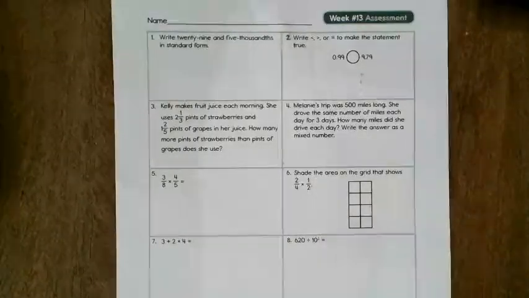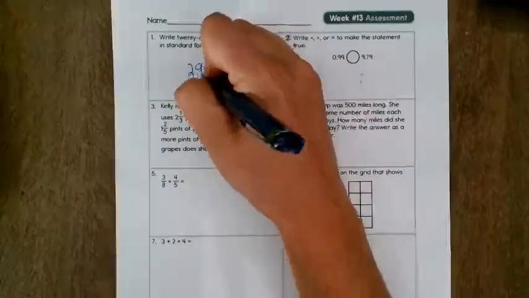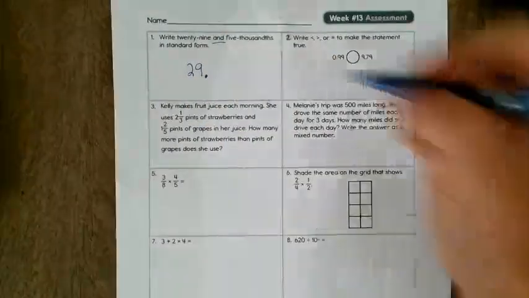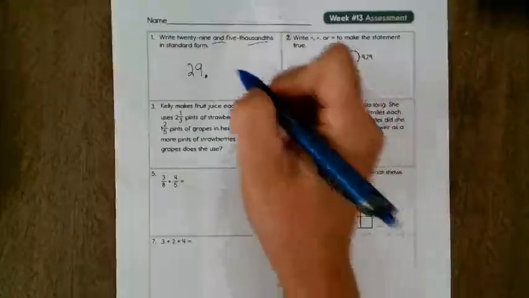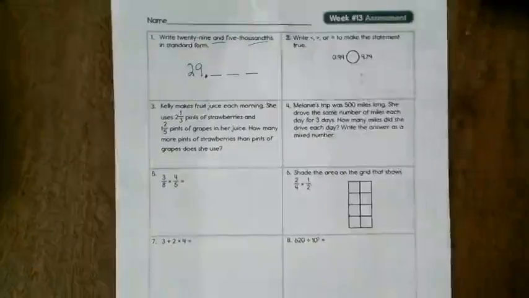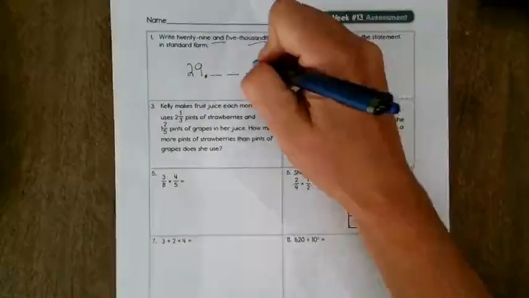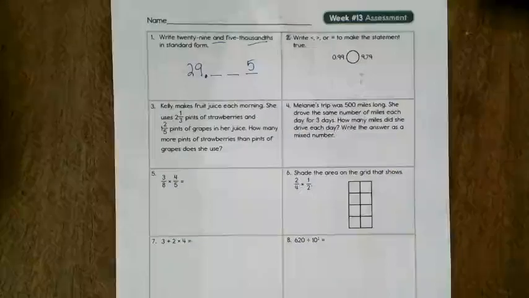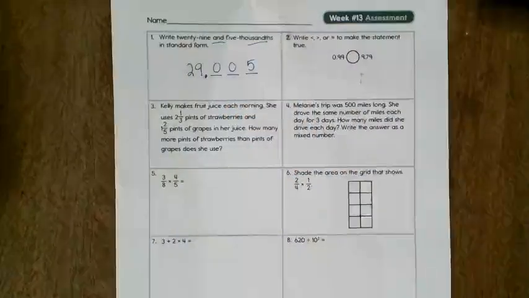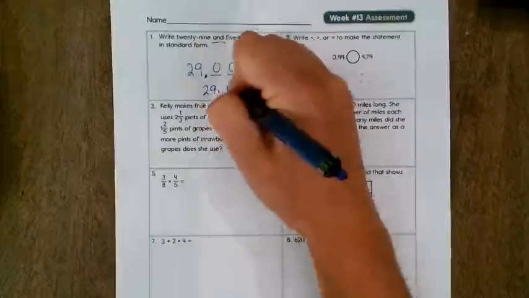Okay? Number 1, write 29 and 5/1000ths in standard form. So 29, you know the "and" stands for the decimal. And remember, we're going to the thousandths place. What I like to do is write my blanks. I need to make it to the thousandths place, and I only have a 5. So that I know there's a 5 in the thousandths place. What am I going to put here, though? Write zeros. So your final answer is 29 and 5/1000ths, just like that.